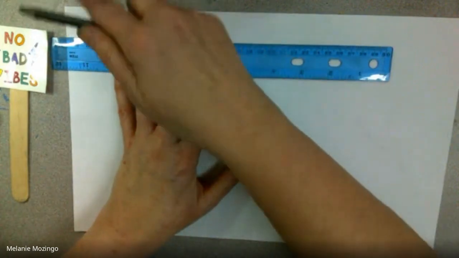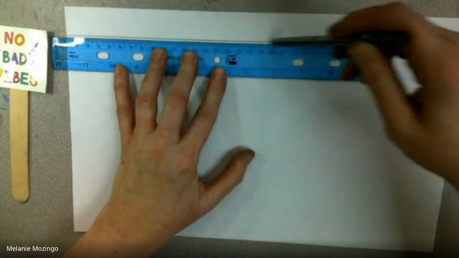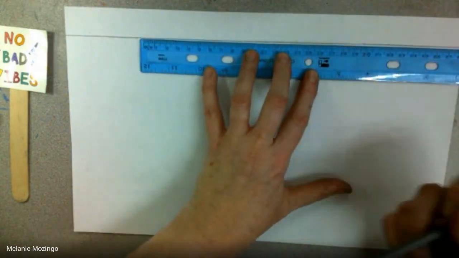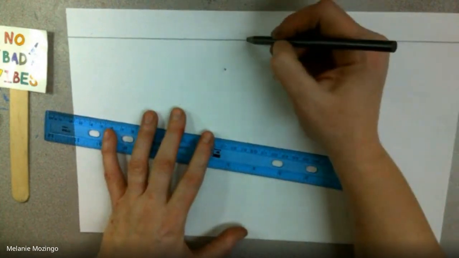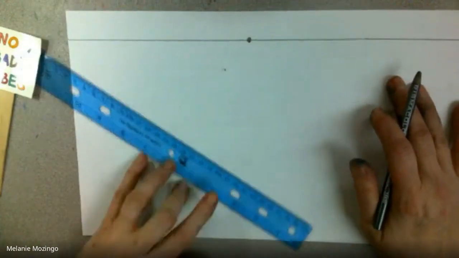So here we go. I'm going to start with my horizon line. I'm using my good old ebony pencil. You know it, you love it. And I'm going to go ahead and just draw my horizon line across the top. Now, I am going to put my VP up there. I'm not going to label it because I know what it's all about.